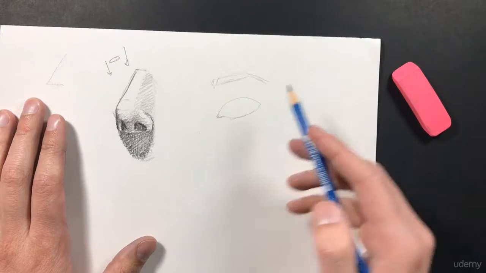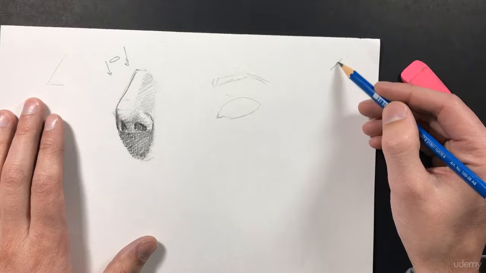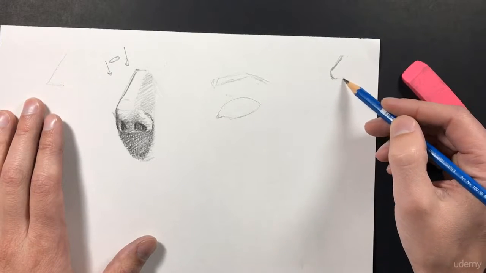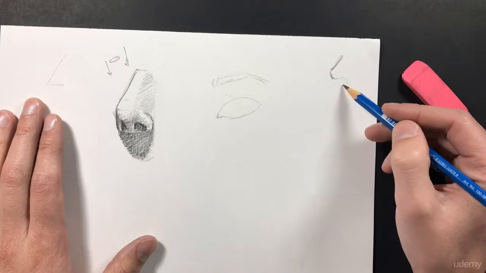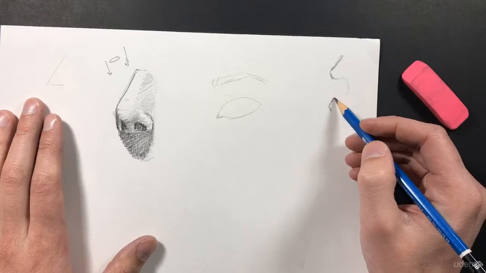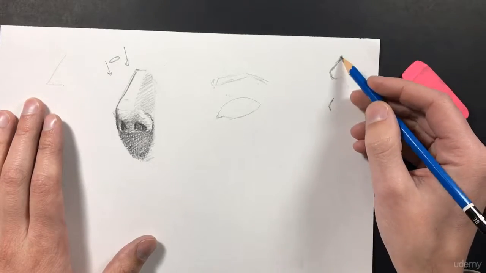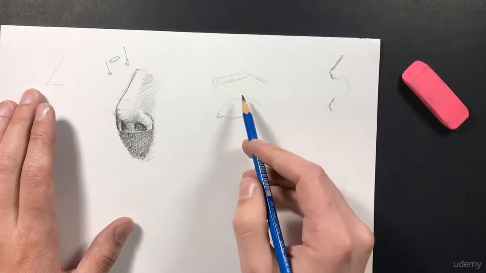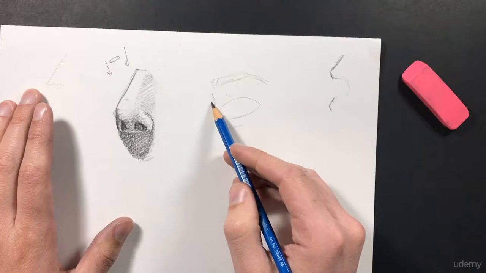Basically a brow piece comes out, if we're looking at it from the side, it comes out like so, and then it goes back into the cavernous part of the eye where the eyeball is held, and then we have the cheekbone. And so we need to create this form up here, right here. So what does that look like in simple geometrical form? Well, it's basically a shape like this.